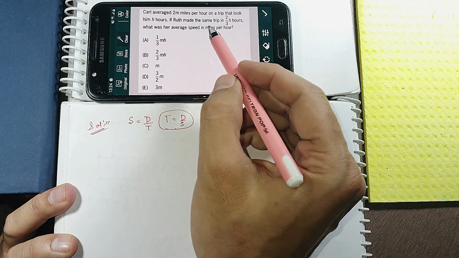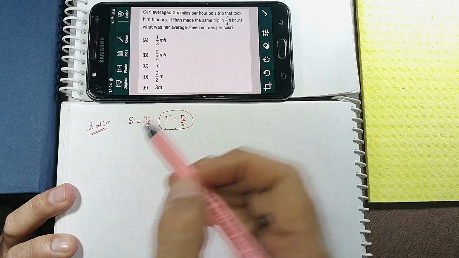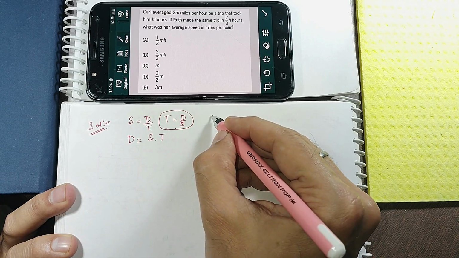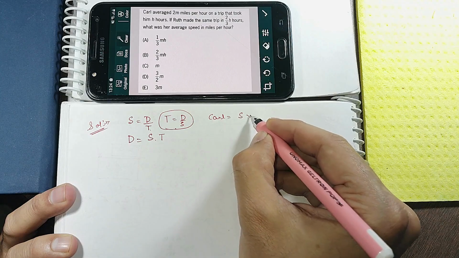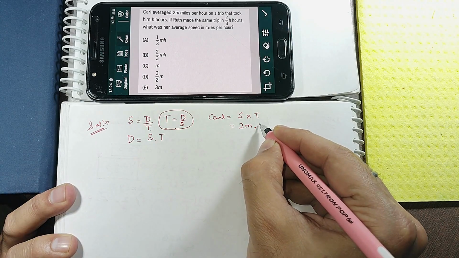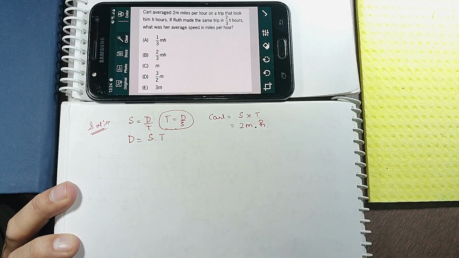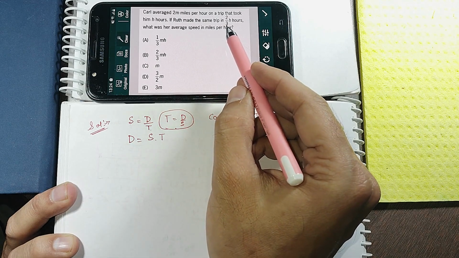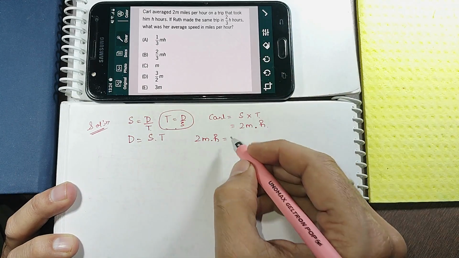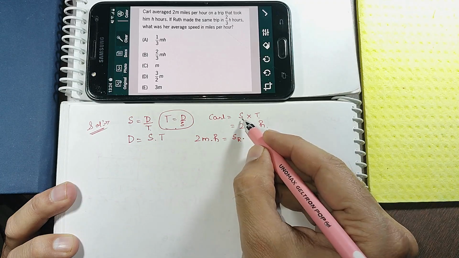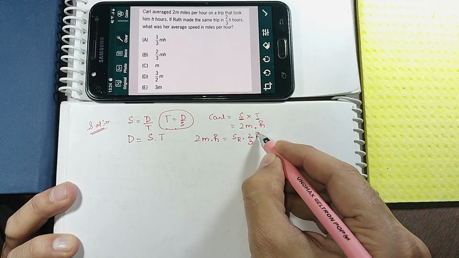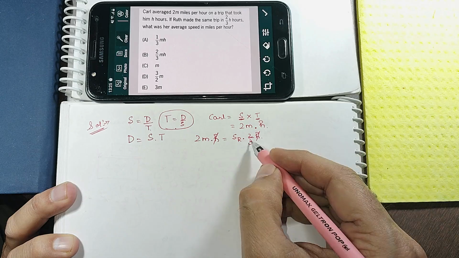But here it has been given that Ruth made the same trip in 2/3 h hours, so that means the distance is the same. That means distance is equal to speed into time. Now, for the case of Carl, the distance would be equal to speed of Carl into time taken. So speed is 2m miles per hour multiplied by the time it took, h hours. Fine. Now, if Ruth made the same trip in 2/3 h hours, what was her average speed? So 2m into h. Let us suppose that speed of Ruth is s_r. So that must be equal to speed of Ruth multiplied by time. So time is 2/3 h. Now here h and h get cancelled and 2 and 2 get cancelled.